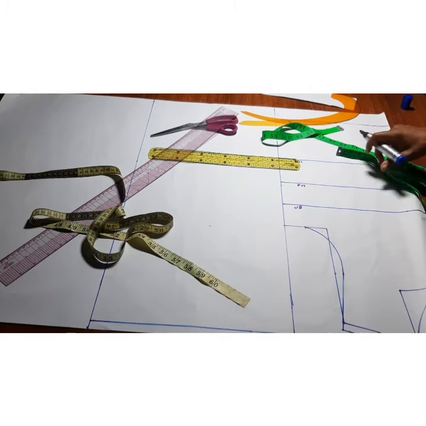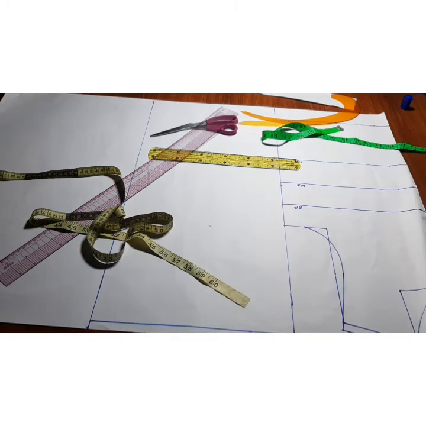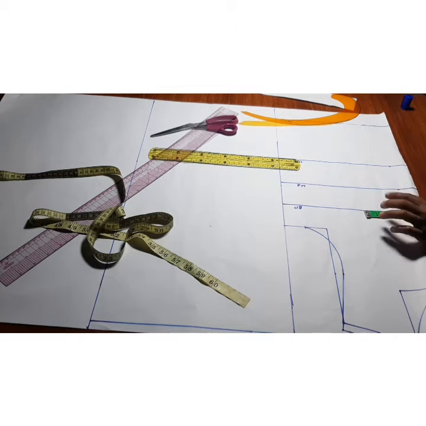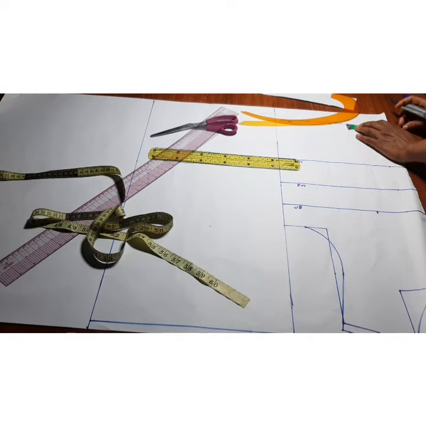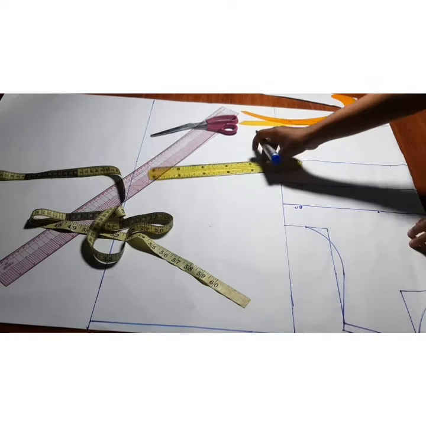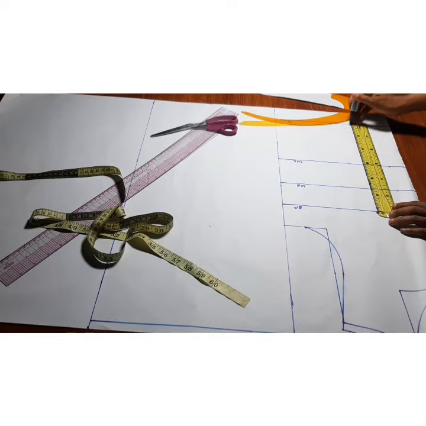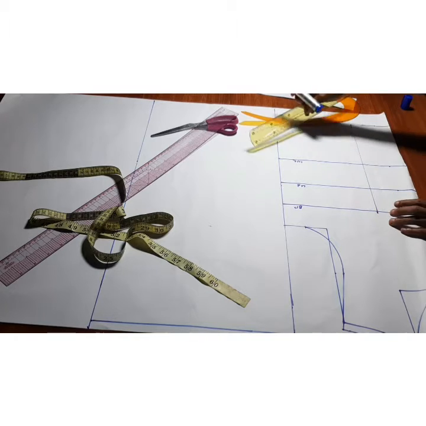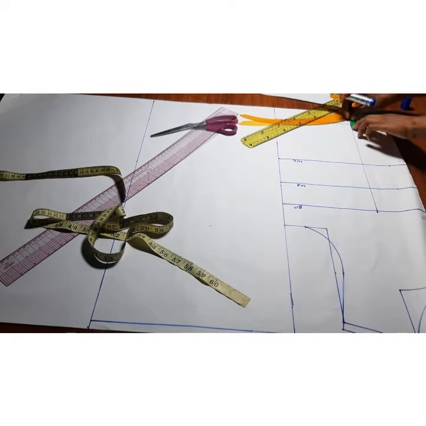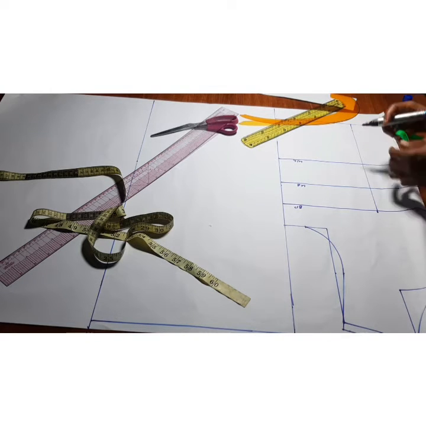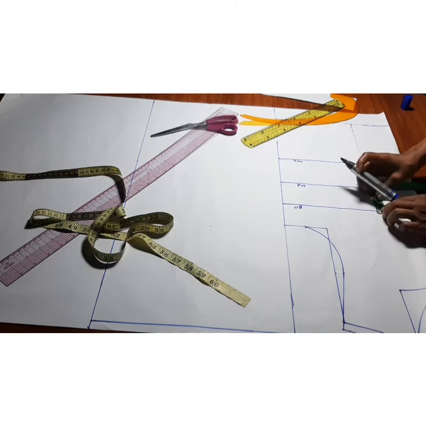The next thing we want to do now is to insert the dart. To get the dart, we take the nipple to nipple measurement divided by 2, and the nipple to nipple measurement is 7, so 7 divided by 2 is 3.5 inches. So we will indicate that one here. We will use our ruler and connect them. Then for this point, we will come up by 2 inches. Then from the bust point, we will come down by 1 inch.